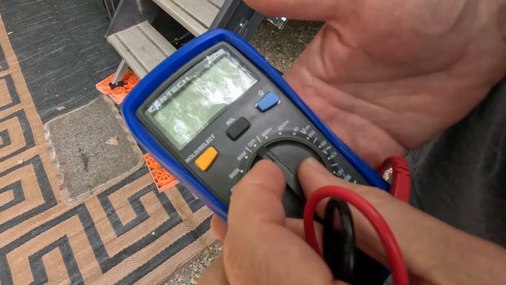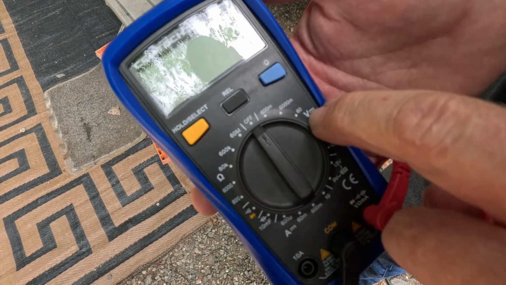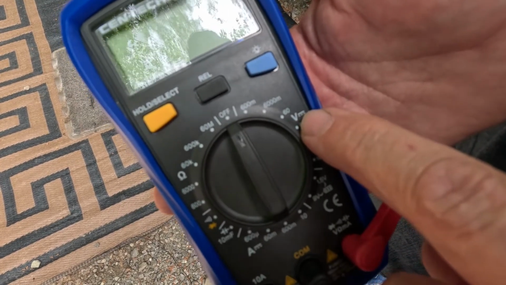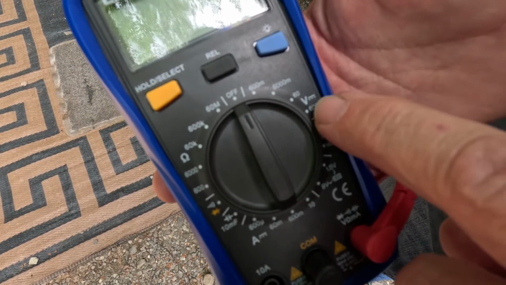If you don't have a digital voltmeter, I would highly recommend picking one up. They're very inexpensive. This one was like $19 at Harbor Freight. It has a lot of functions. The things we're going to concentrate on are how to set this to check DC voltage, how to set it to check AC voltage, and how to use the ohm setting to test fuses and continuity. When you see a V with a solid line above it and dotted lines below it, that's DC current, direct current.